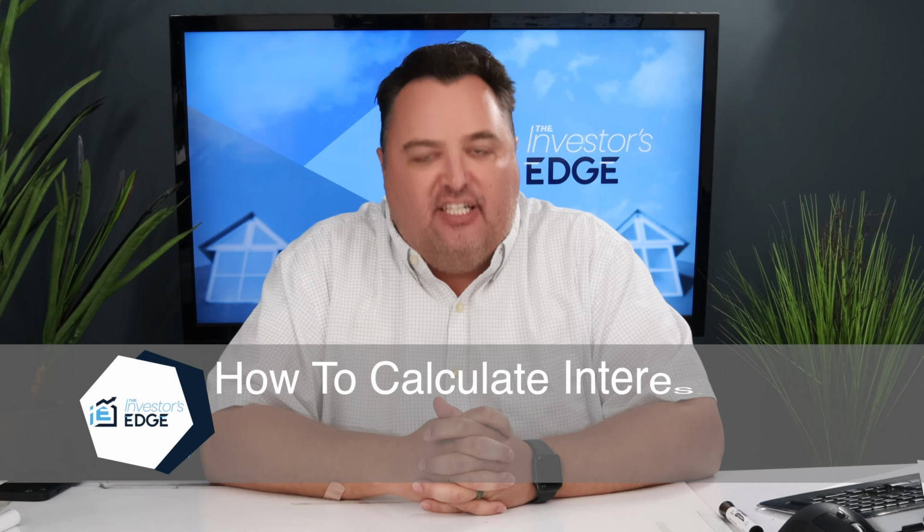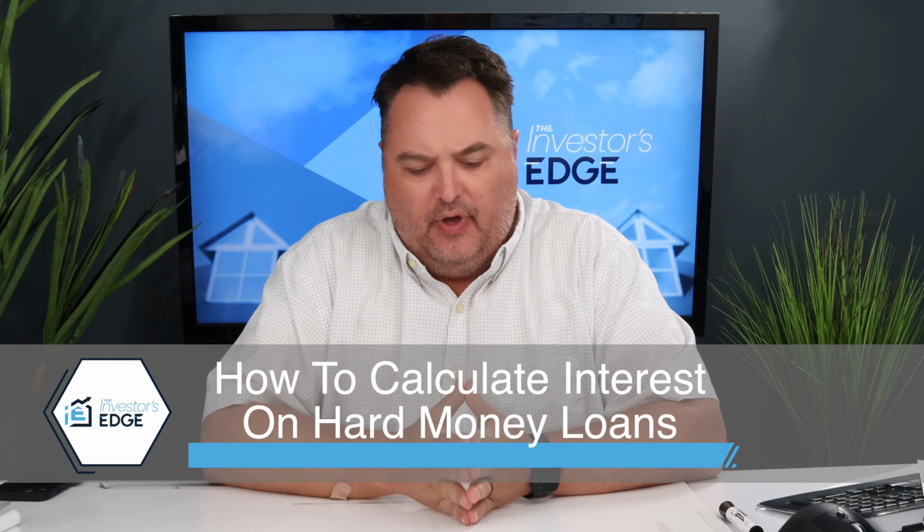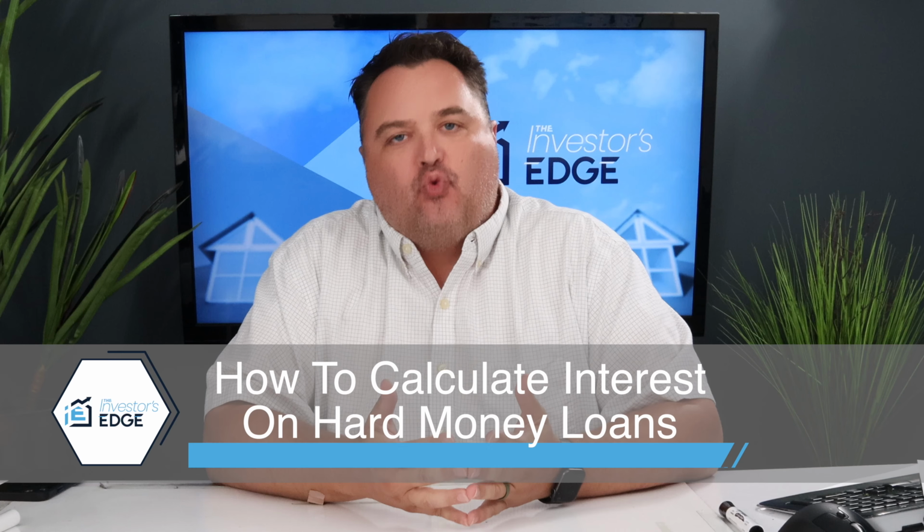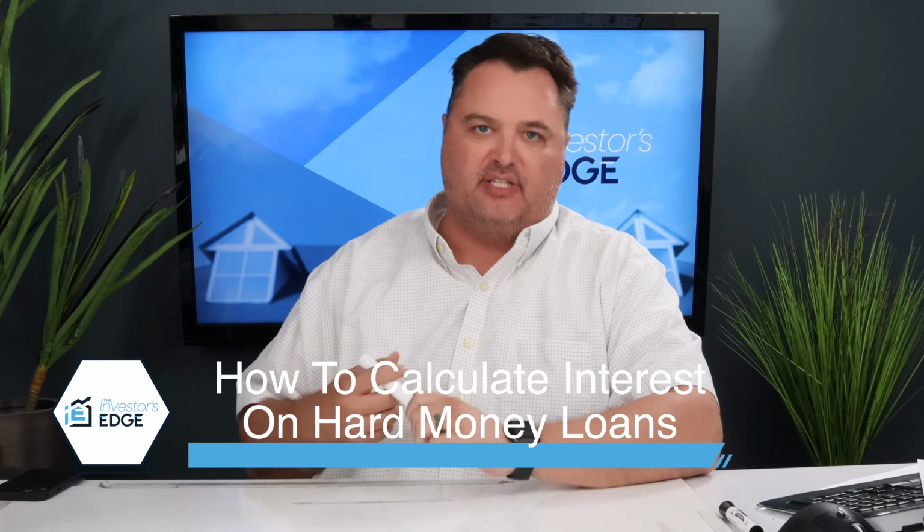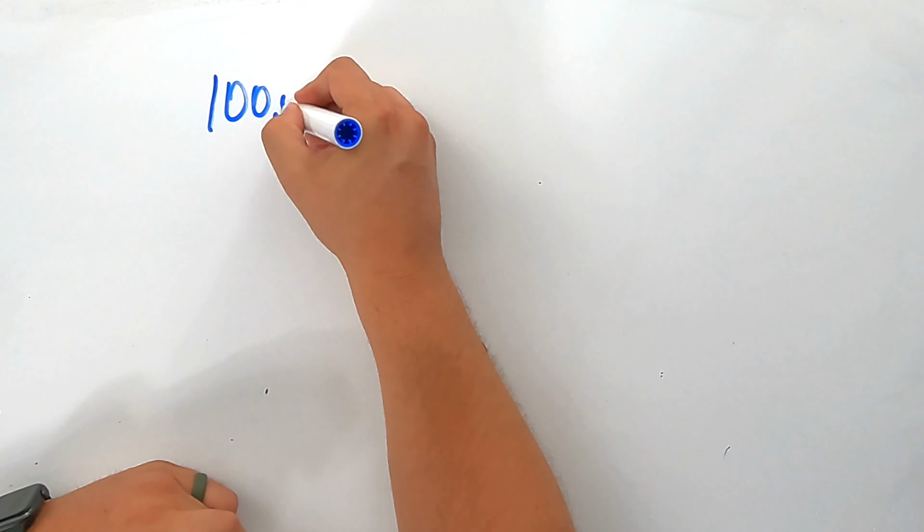How to calculate interest on hard money loans. We're going to simplify this and make this really easy. When it comes down to this, let's just say that your loan for the hard money is $100,000.